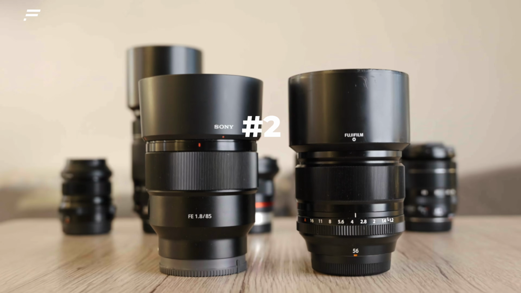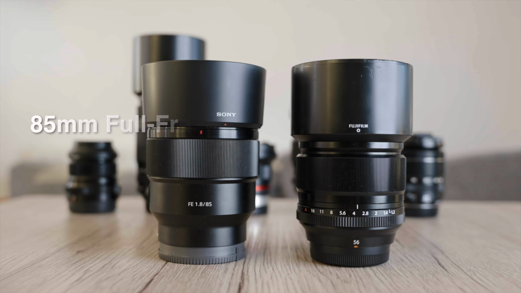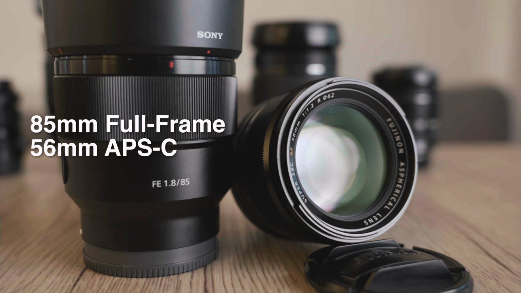Okay guys, number 2 on my list, I hope you're still with me, are my portrait lenses. So I have a soft spot for portrait lenses, maybe because they produce a soft background. Portrait lenses usually have a longer focal length, which means they compress and blur out the background, or as we love to call it, the bokeh. I love the 85mm in full frame or 56mm in APS-C for this job. This focal length is a favorite of many portrait photographers.